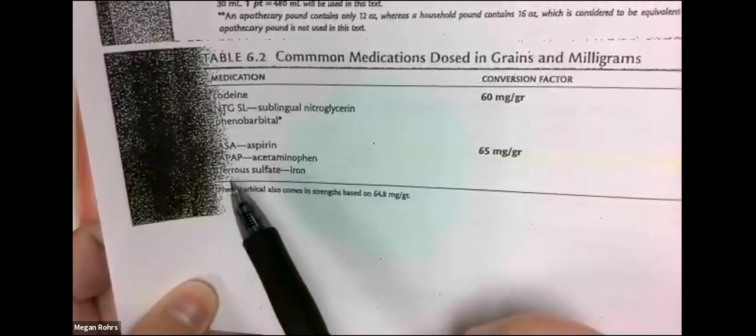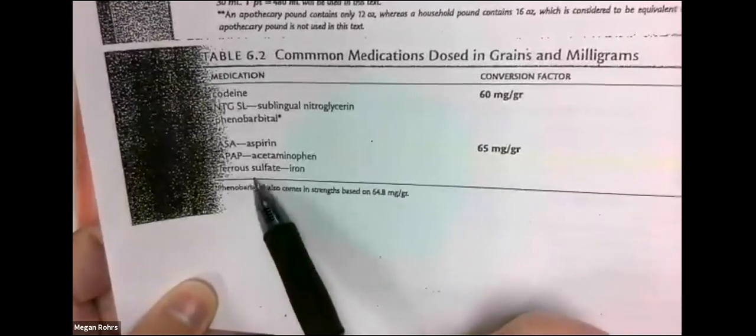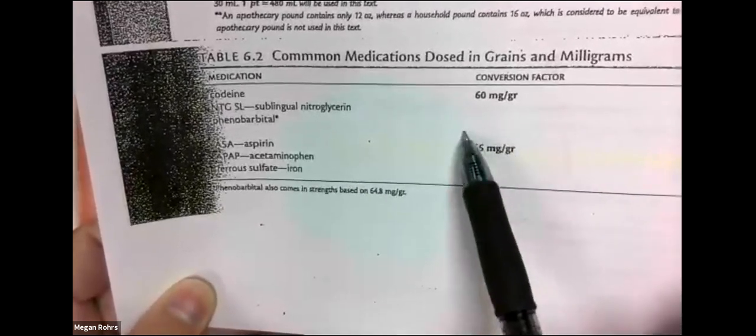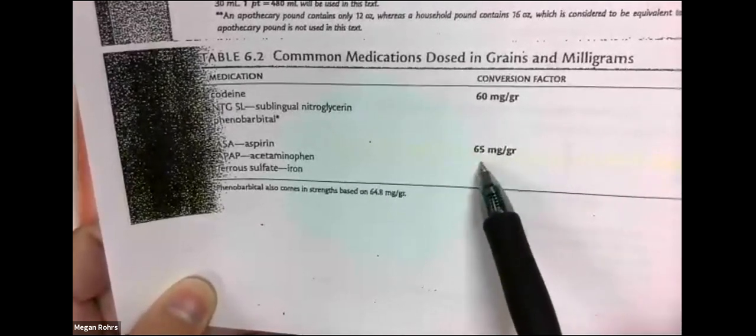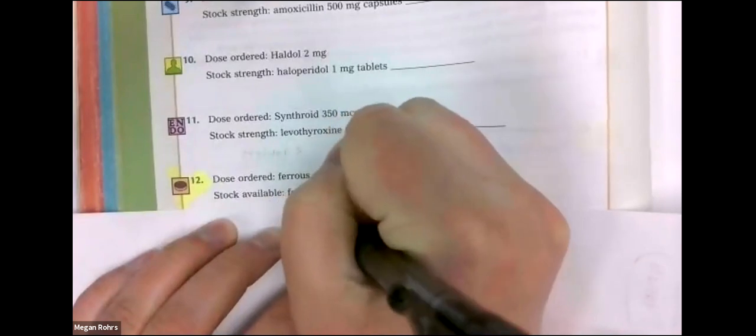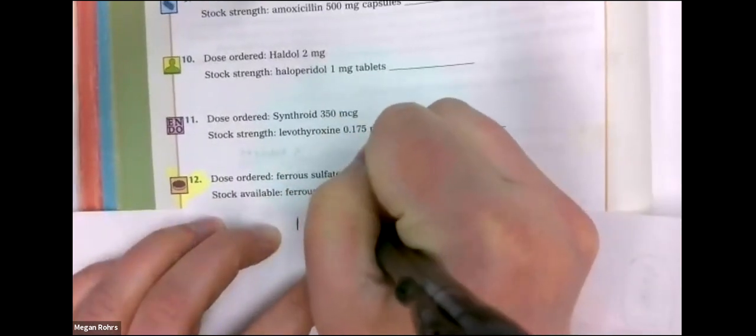So I'm pulling out my chart here. The question's asking about ferrous sulfate. So when we're looking at ferrous sulfate, we want to use 1 grain is 65 milligrams here, okay? So in this case, we know that 1 grain is 65 milligrams.